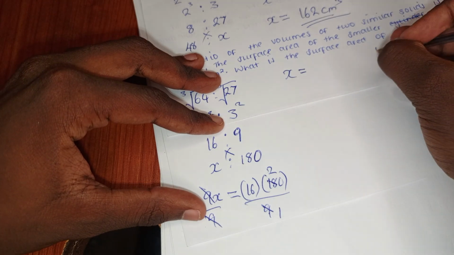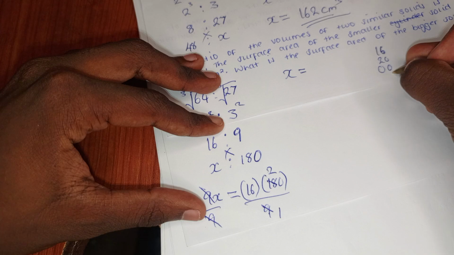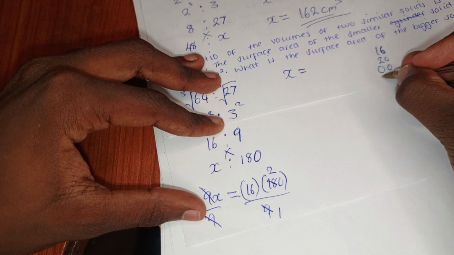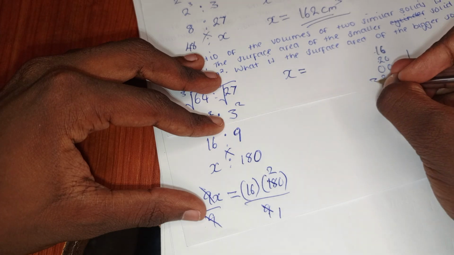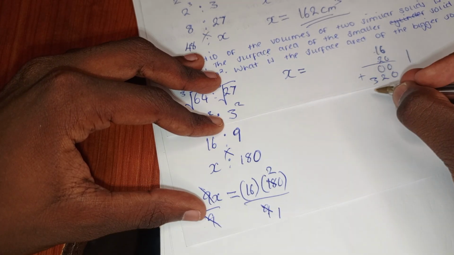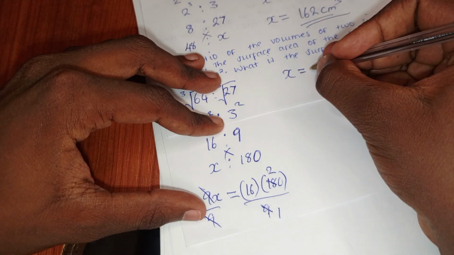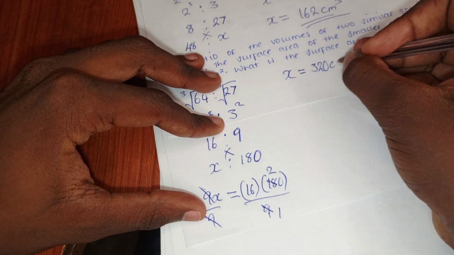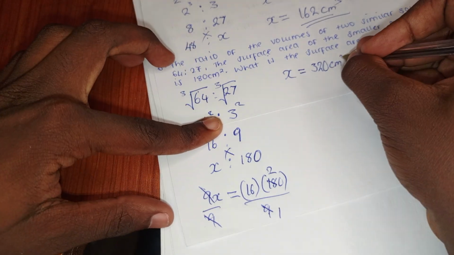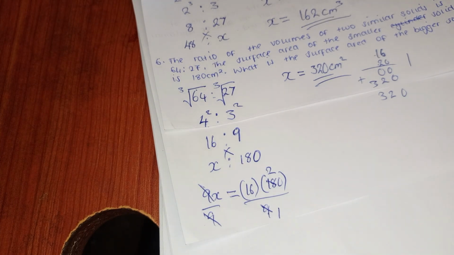So we can multiply here. 16 by 20, as you can see, we have the 0 there. 2 by 6, that's 12. 2 by 1, that's 2. Then plus 1, that's 3. So this will give us 320. So 320 centimeter squared. So that's the area of the bigger solid.